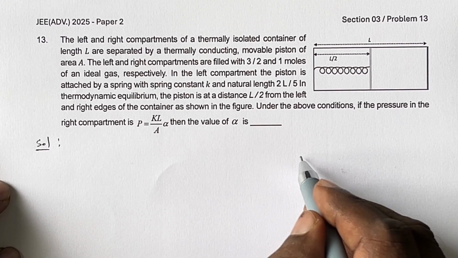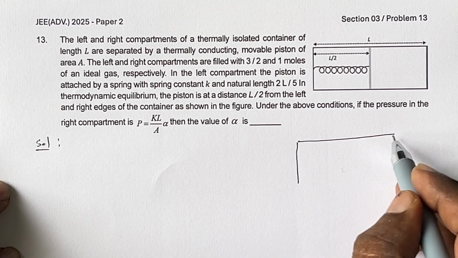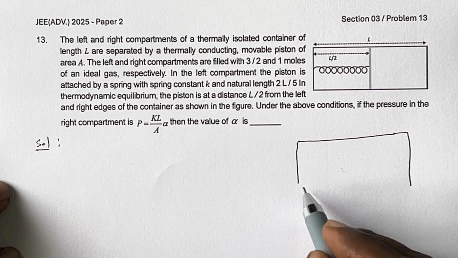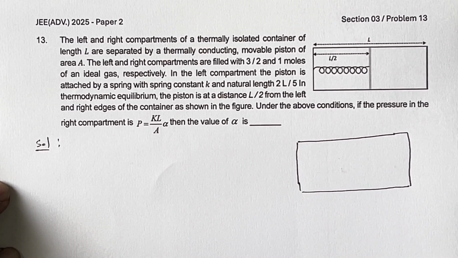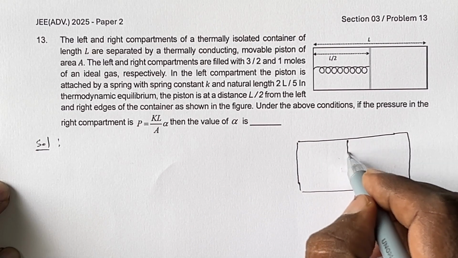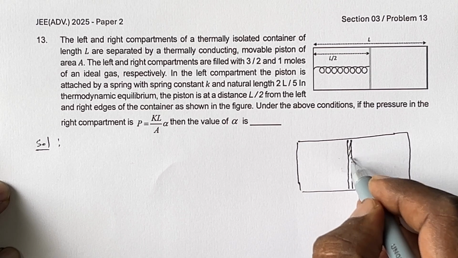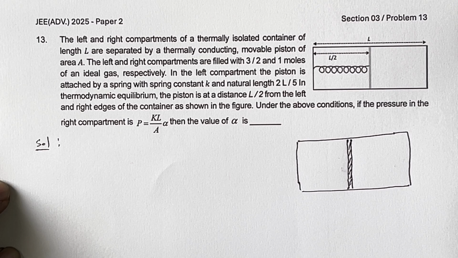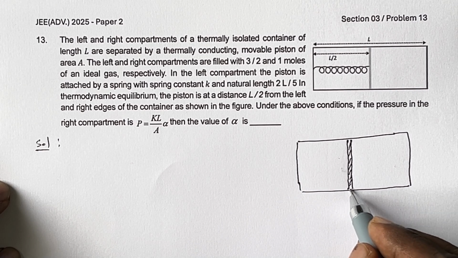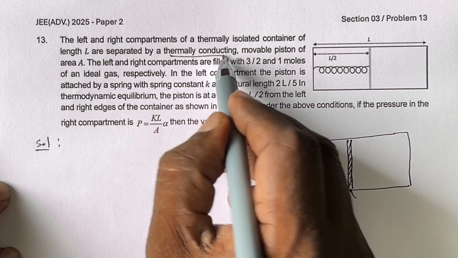So the container is thermally isolated. That means no heat from outside will enter this container. And this piston is thermally conducting.